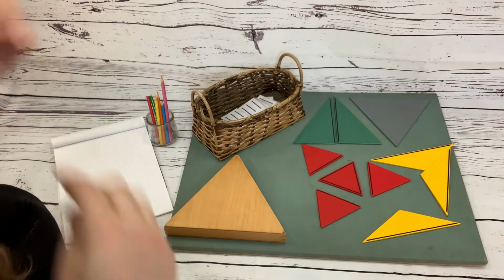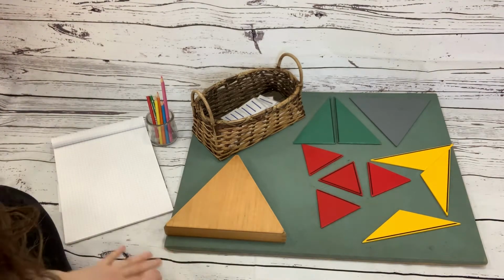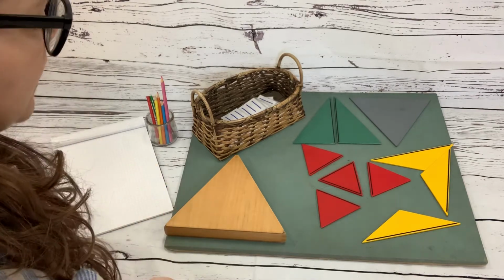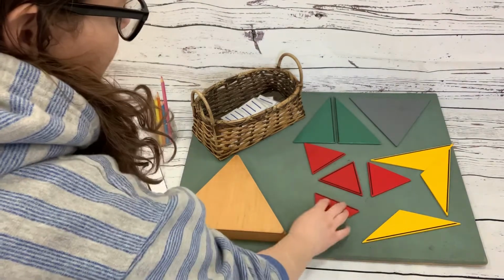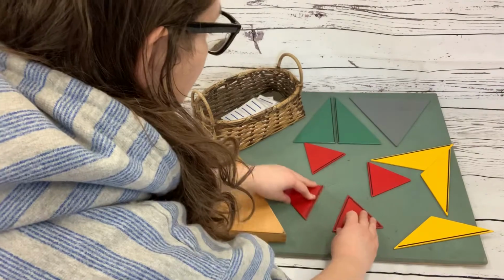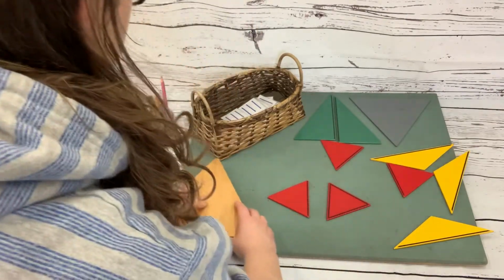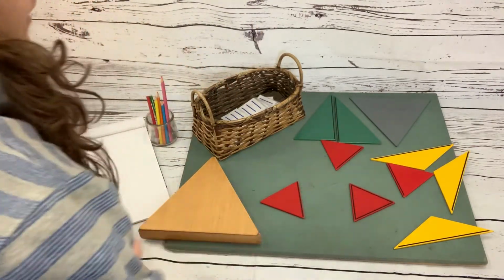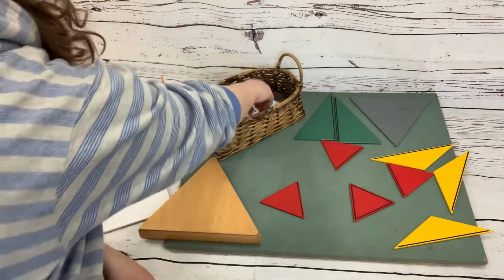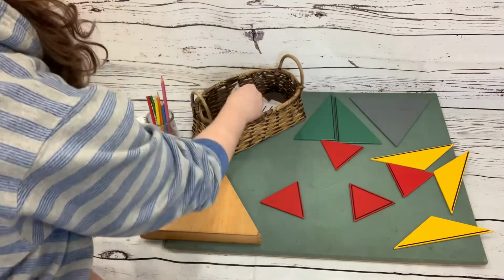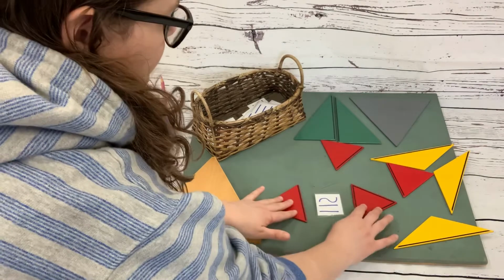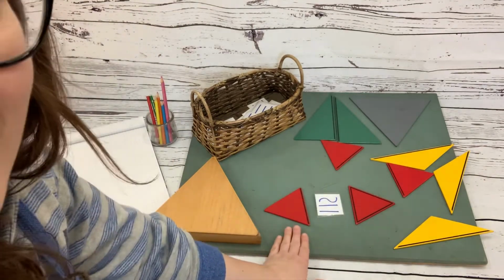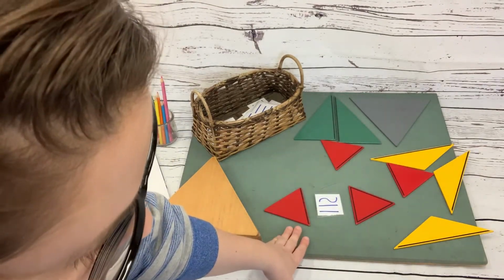Let's see what is congruent with these shapes. Let's see if I can find 2 congruent shapes. Yeah, I found 2 right here. These 2 shapes are congruent. How do we know they're congruent? They're the same shape and same size. These 2 shapes are congruent.